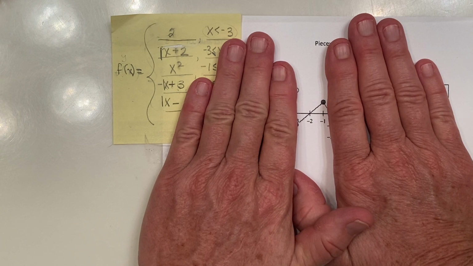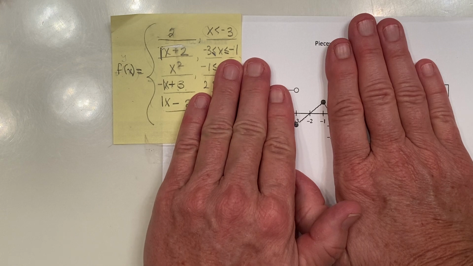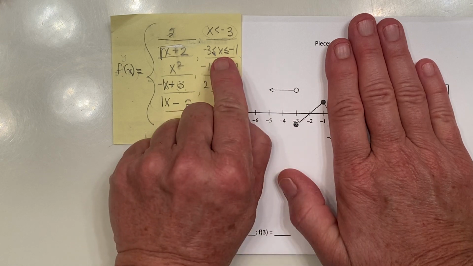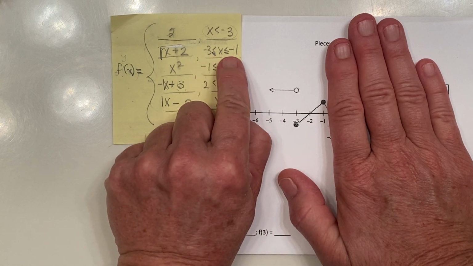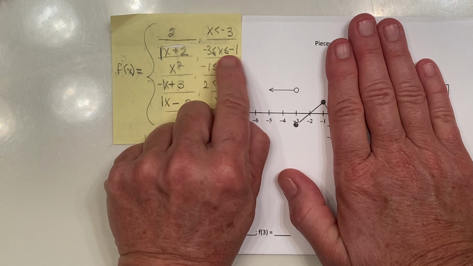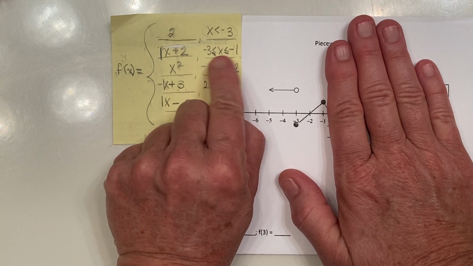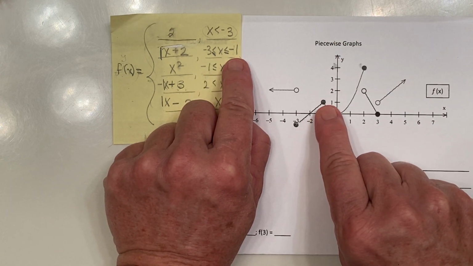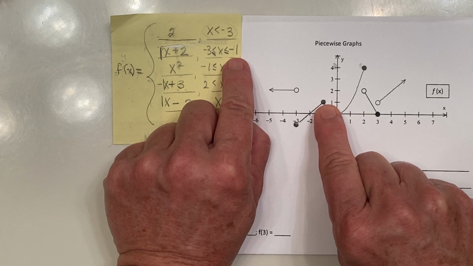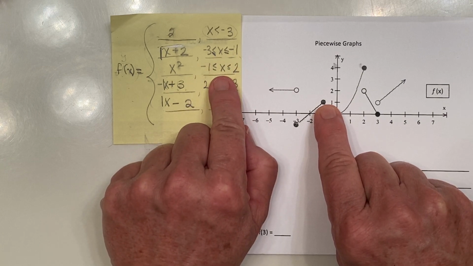It's a linear function, a line, between the x values of -3 and -1. Something to point out is it's "or equal to" on both sides of these numbers. So if you want to include these x values, we indicate it with a closed circle. All right, let's jump down to the next piece.